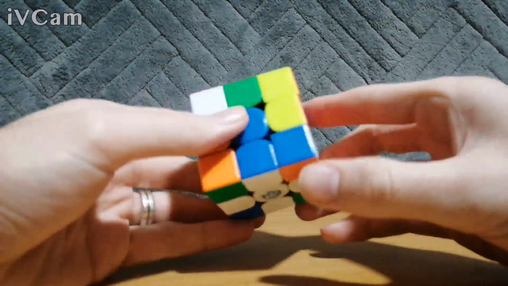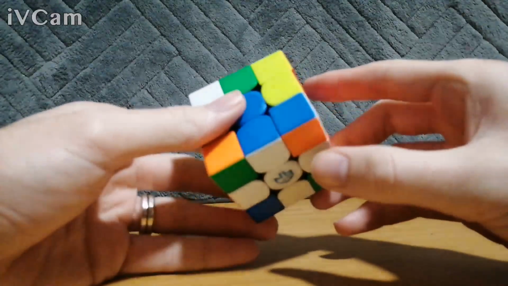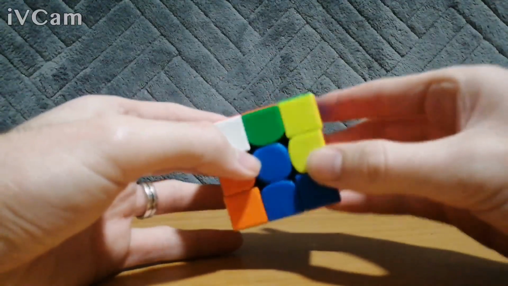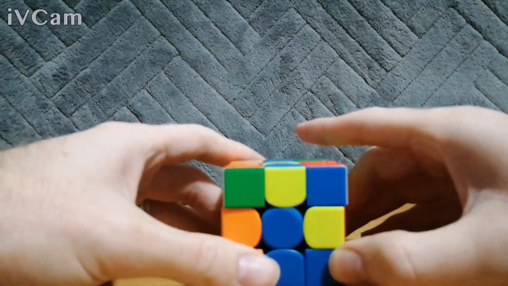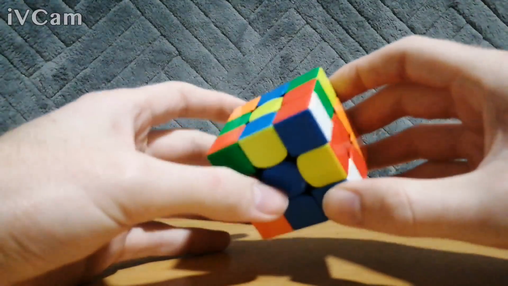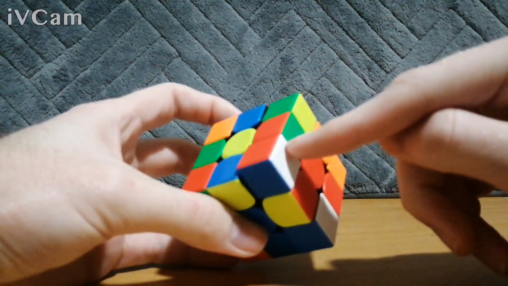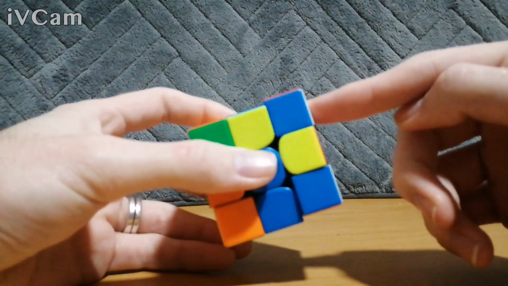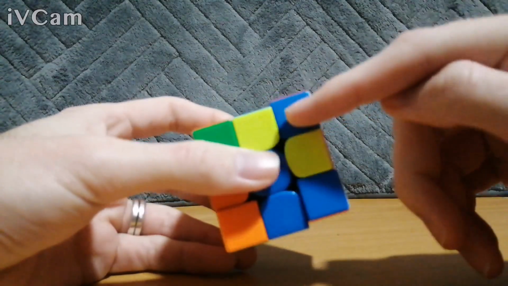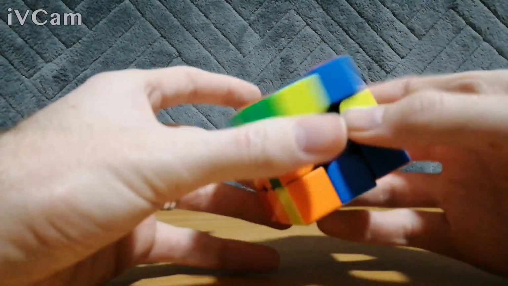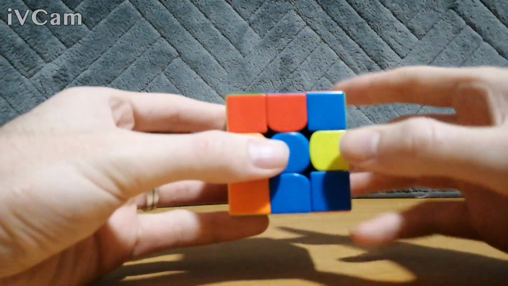So the way we can do that would be first off to see where those pieces are. In this regard, we can see the one for the corner is there. You can see the white, blue, red, and the other piece would be the blue and the red.